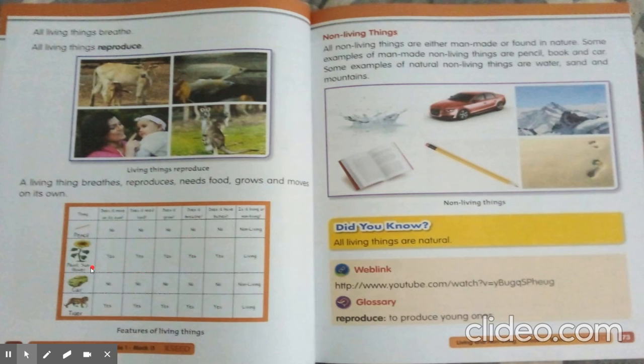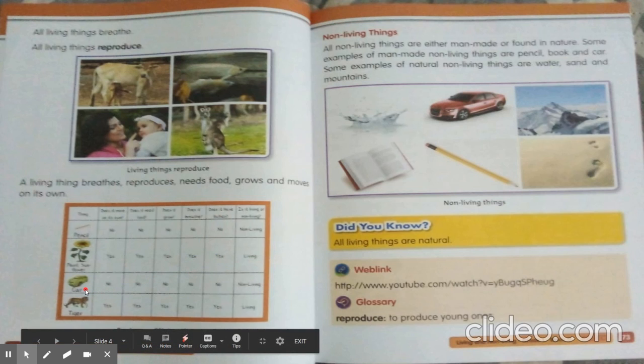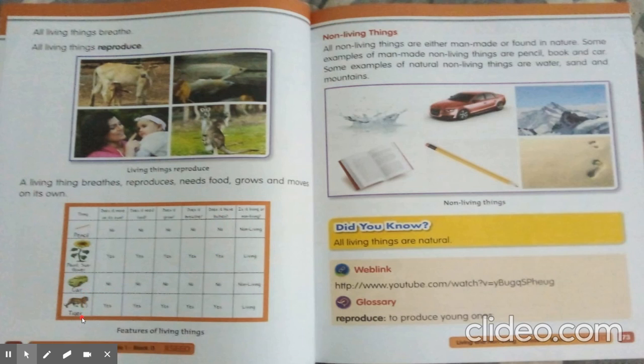If you see the sunflower plant, does it move on its own? Yes. Does it need food? Yes. Does it grow? Yes. Does it breathe? Yes. Does it have babies? Yes. So it is a living thing. In the same way, the other example is car, and the next example is tiger. Based on this, we will classify the things into living and non-living things.